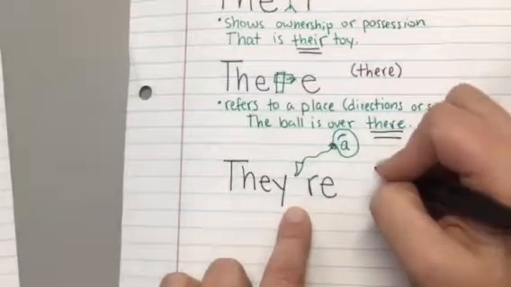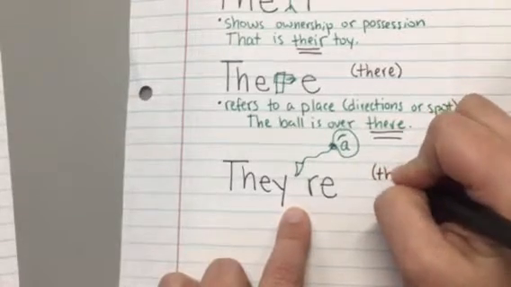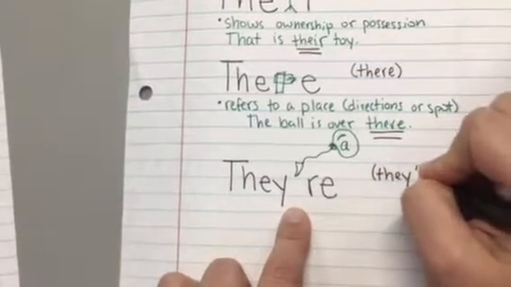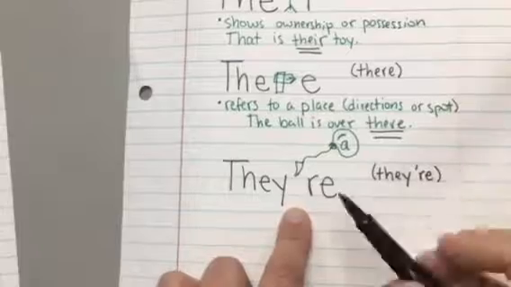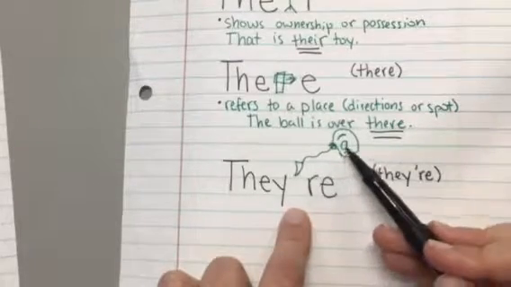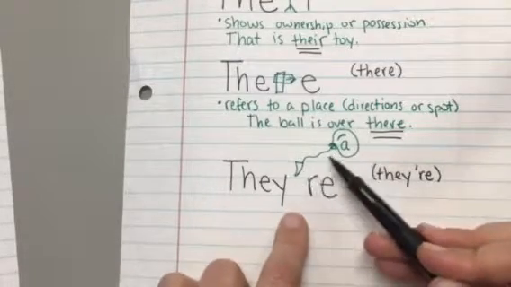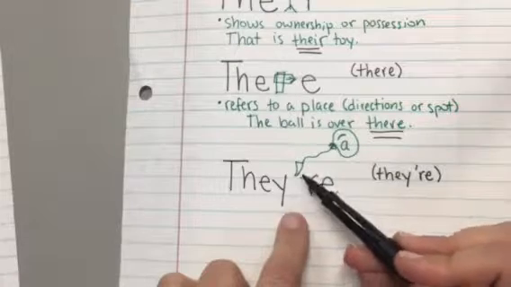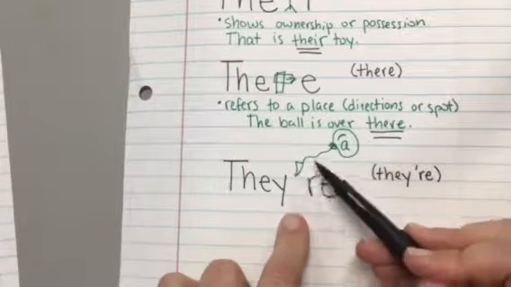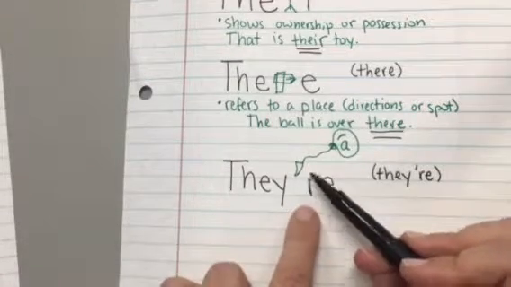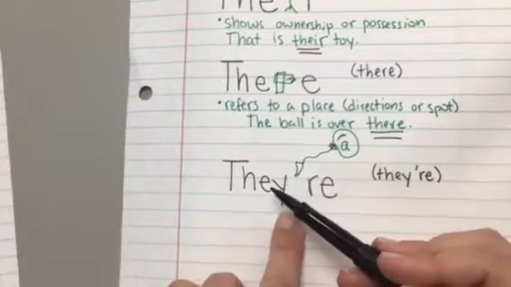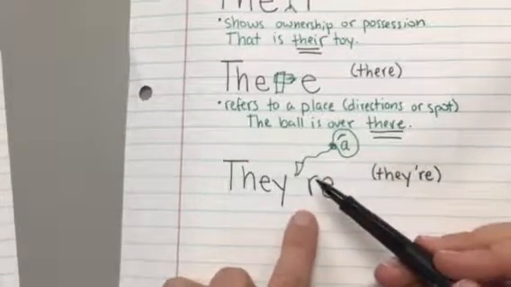And the way we fully write it is like this, they apostrophe R-E. But here we are showing that that A is floating away because the apostrophe is replacing it. But it's still attached because the meaning of that A being in here has not gone anywhere. It still means they are.